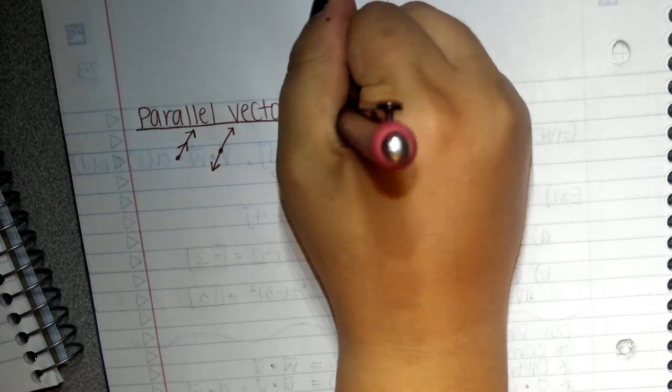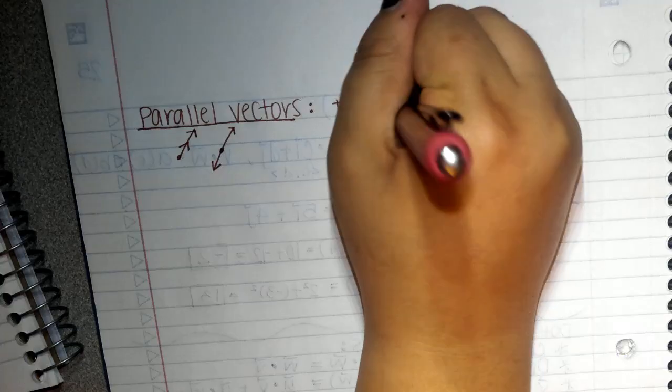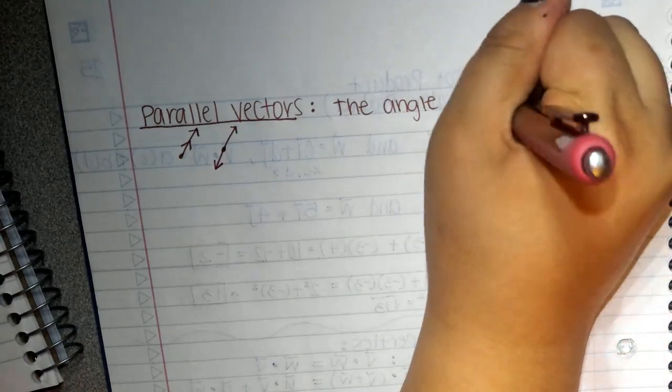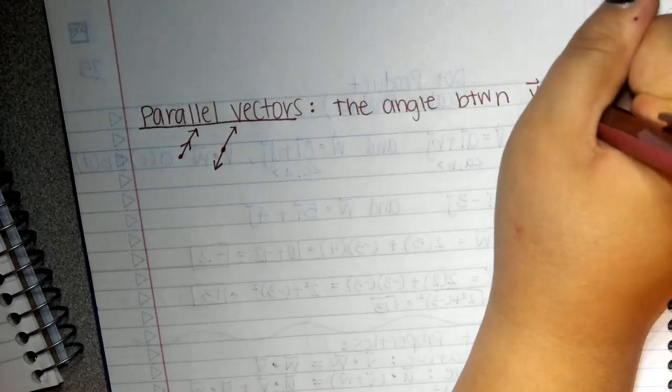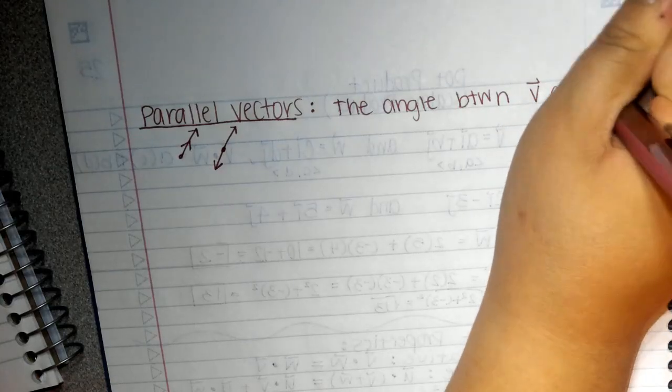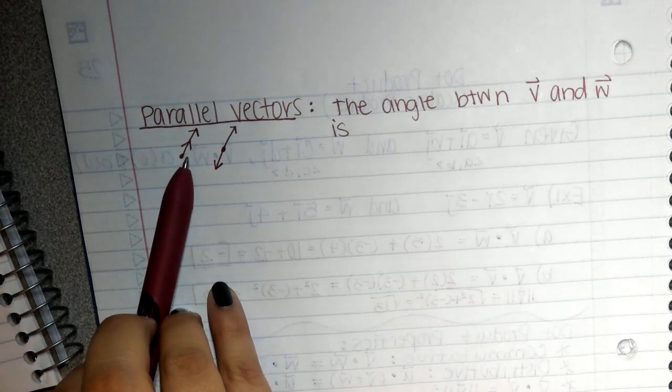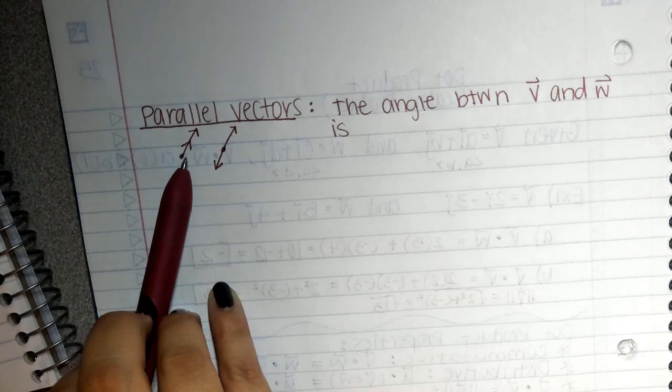And if they go the same direction or different directions, if they're parallel, then the angle between vector v and vector w is what? What's the angle between these two vectors right here? 0.